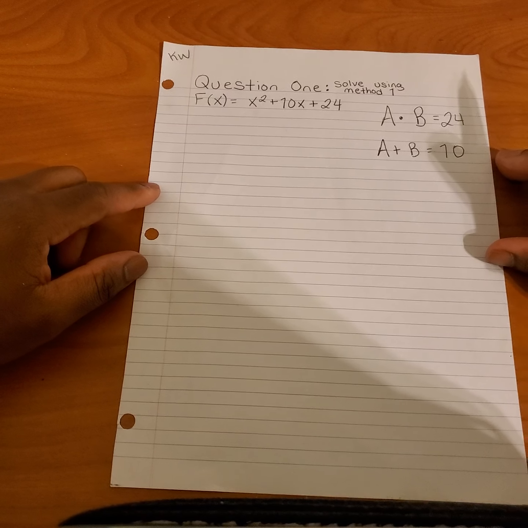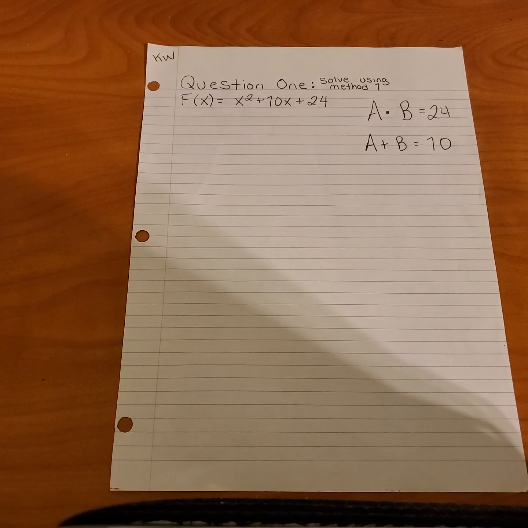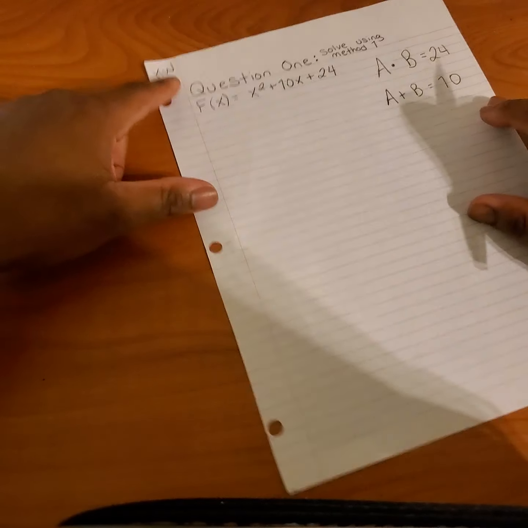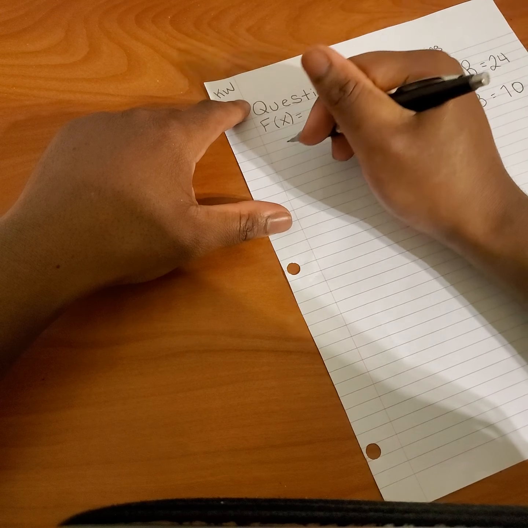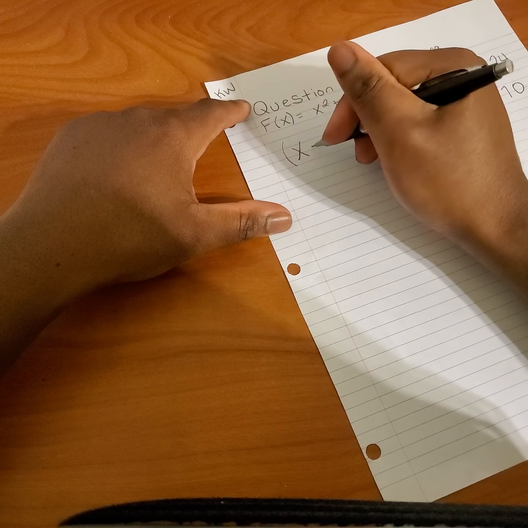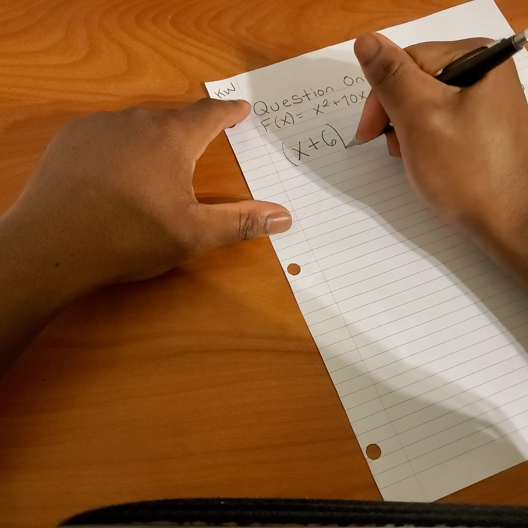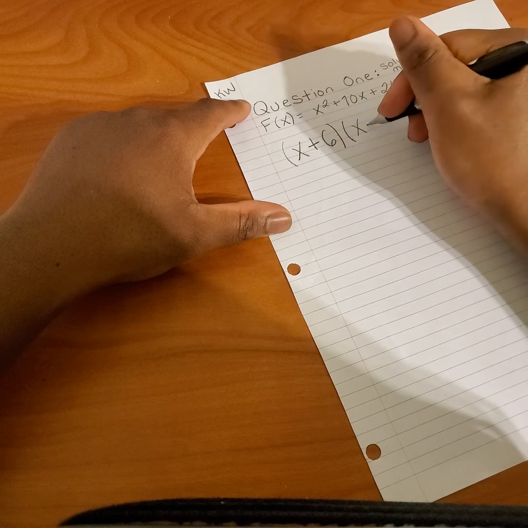Off the top of my head, I can think of a couple, 6 and 4 and 8 and 3. Both work with the first equation, but 8 plus 3 is not 10. 8 plus 3 is 11. So the one that will work in this one is actually 6 and 4. So we'd have two sets of parentheses. We will have x plus 6 and x plus 4.